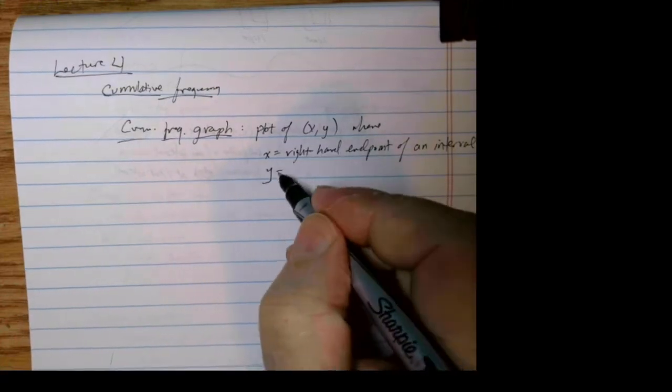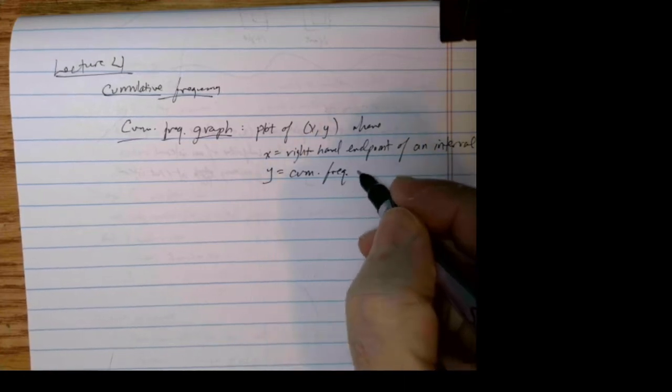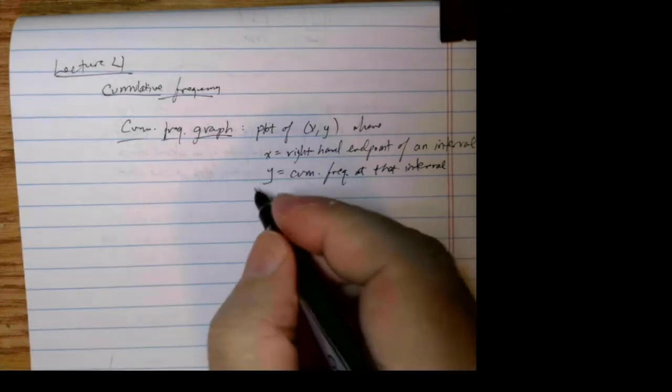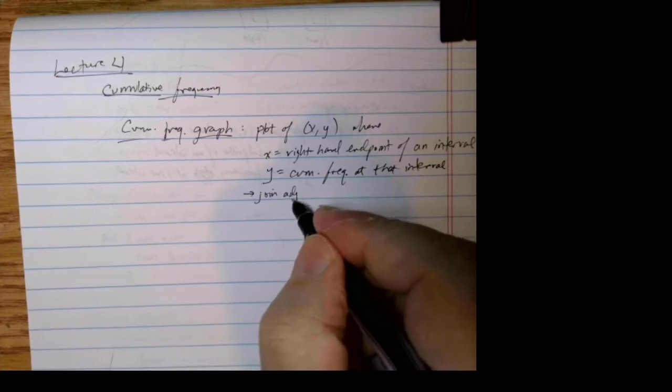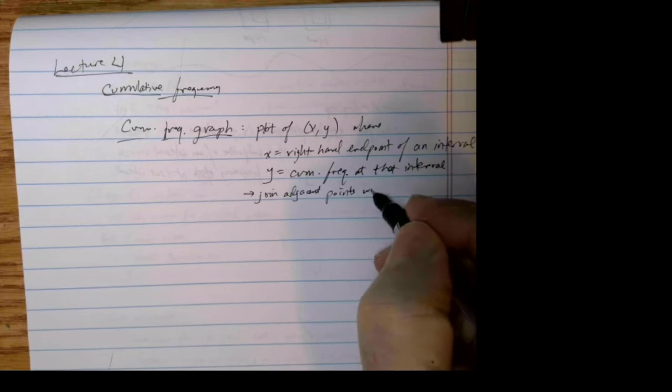This is going to be a frequency distribution, only it's going to have cumulative frequencies in it. And y is the cumulative frequency at that interval. That's all it is. And then after you get done plotting the points, you'll join adjacent points with line segments. It's very, very easy.